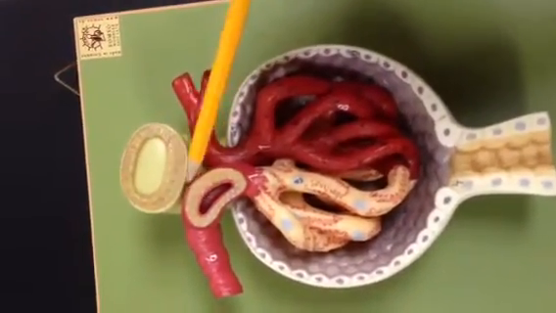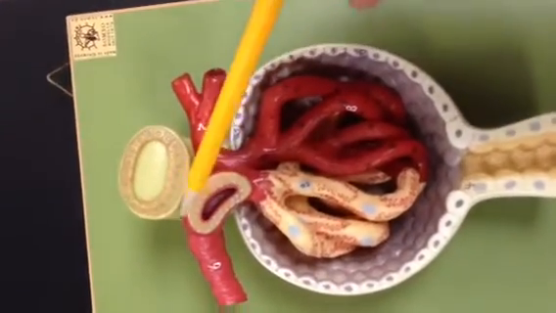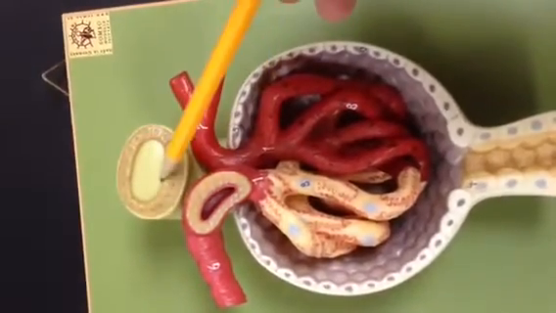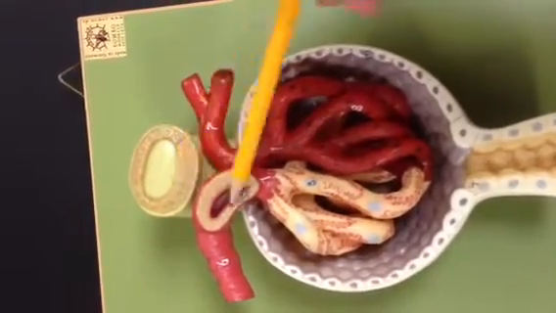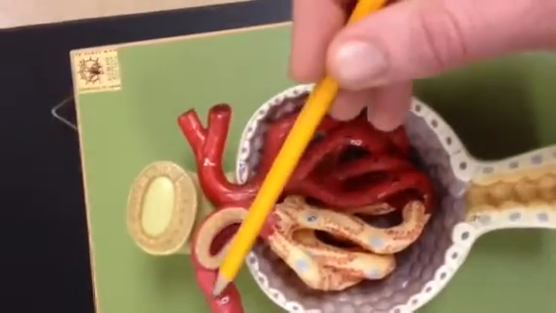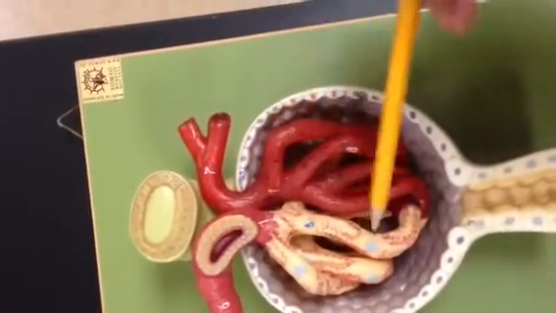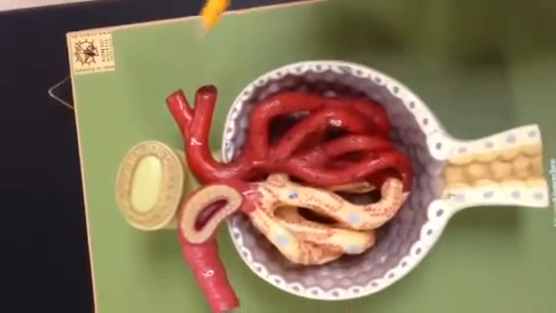Then we have the juxtaglomerular apparatus, which is made up of part of the afferent arteriole and the distal convoluted tubule. So this will increase our blood pressure. We'll release renin to increase the blood pressure. But the afferent arteriole leads into the glomerulus. The efferent arteriole leads out of the glomerulus.